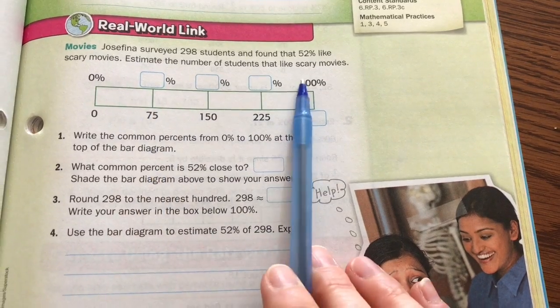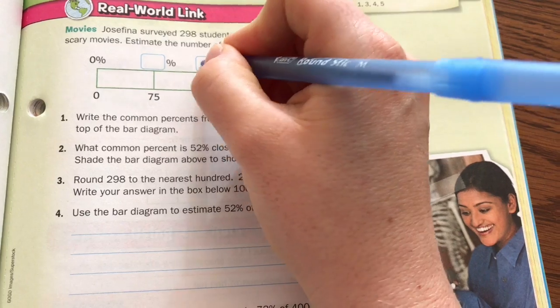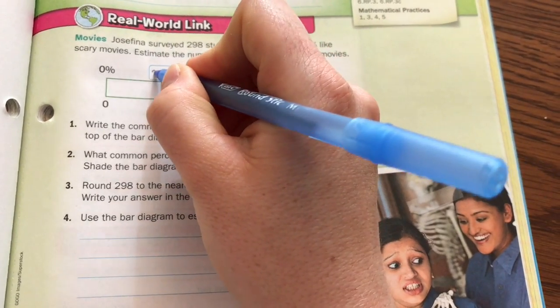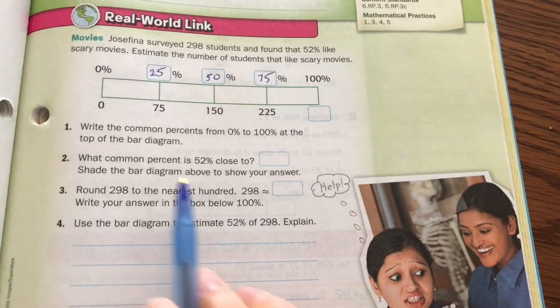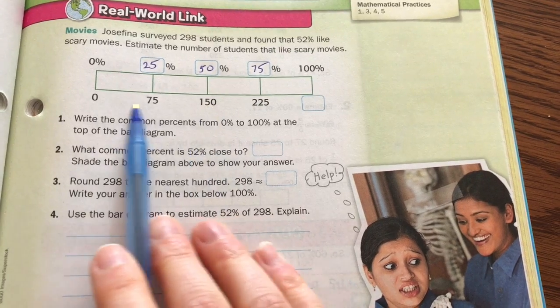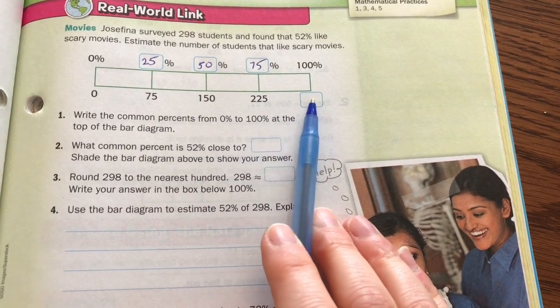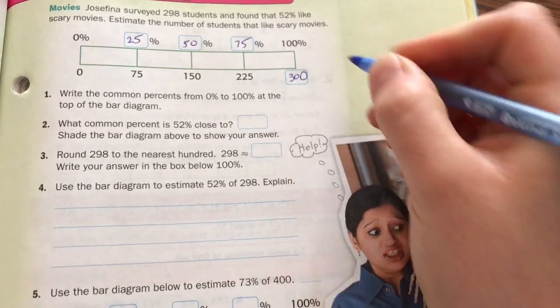So what is this here? 100 broken into 4 parts. Half would be 50%, right? And then this would be a quarter, so 25%, and then 75%. Now, what's going on down here? 0, 75, 150. We must be going up by 75 each time. So 75 more than 225 is 300.